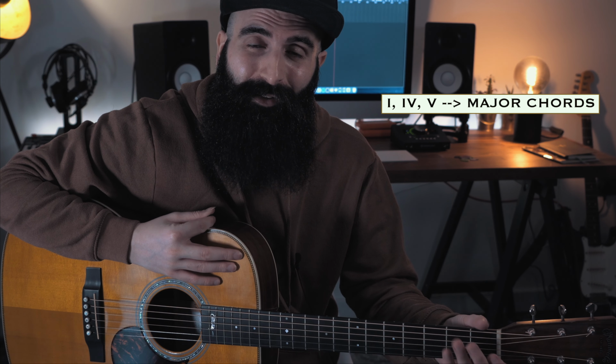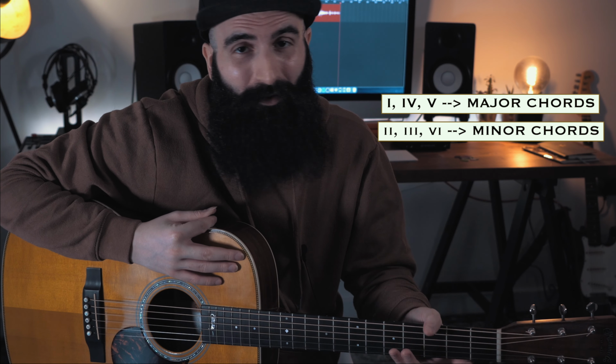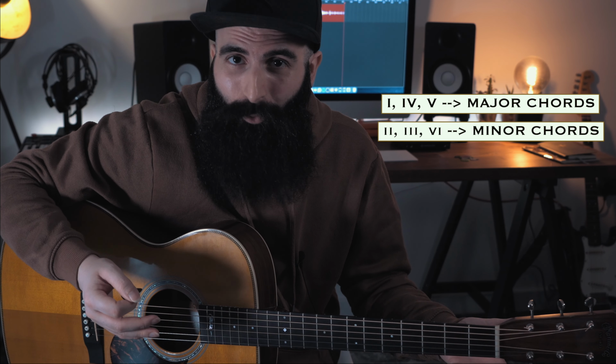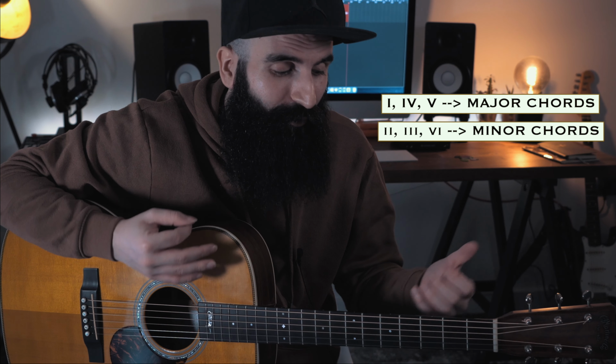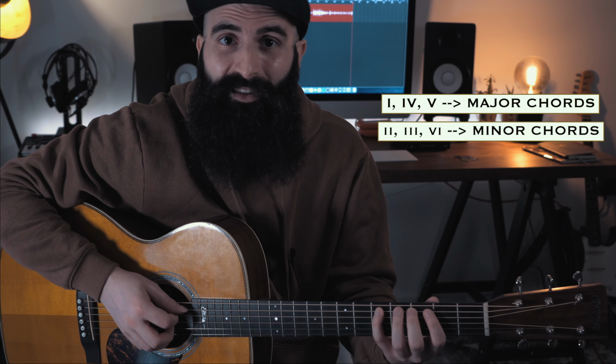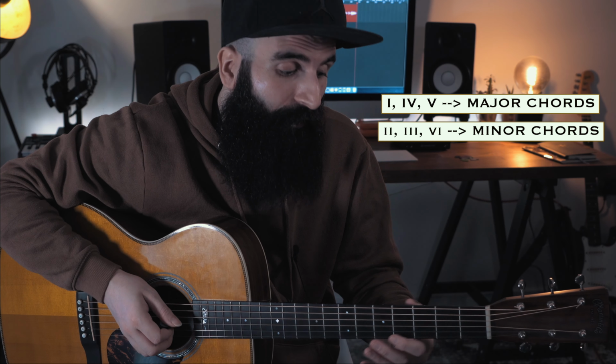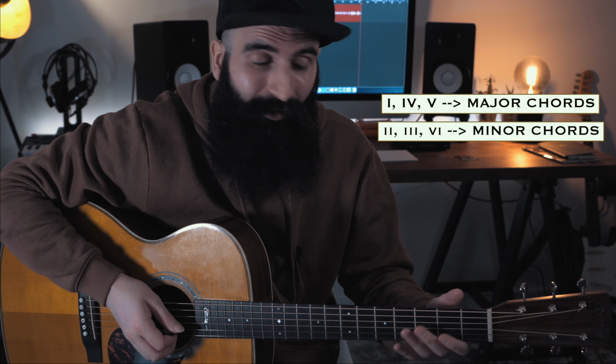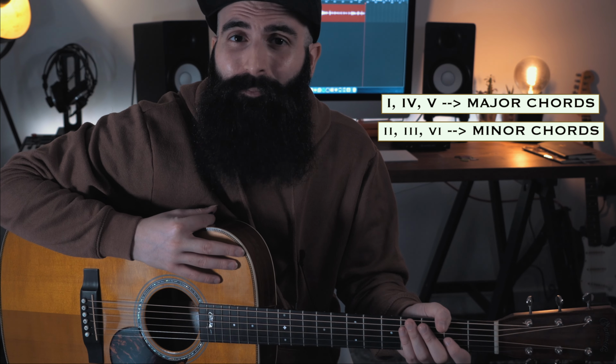If I want to use any of the other degrees that we mentioned are minor, so the second, the third, or the sixth, in any order really, I'm just going to use those notes. For instance, C, D, so second degree is D, third degree is E, and sixth degree is A. I'm going to use them all as minor.